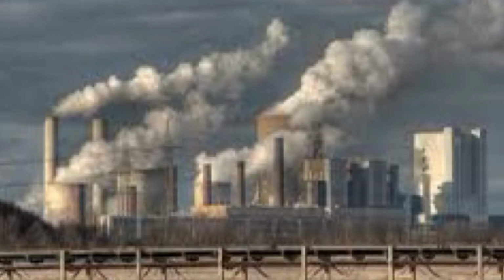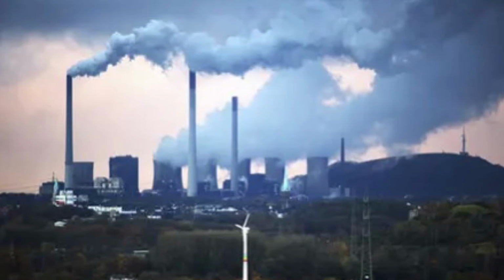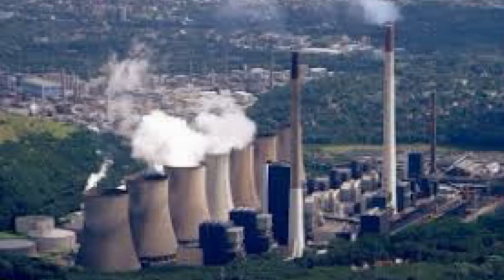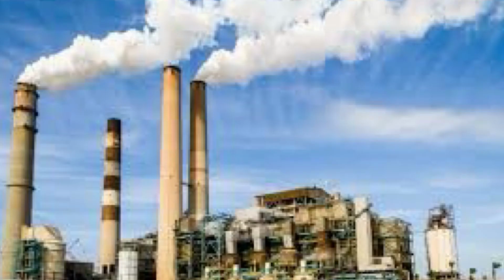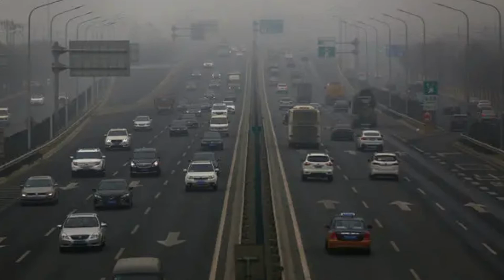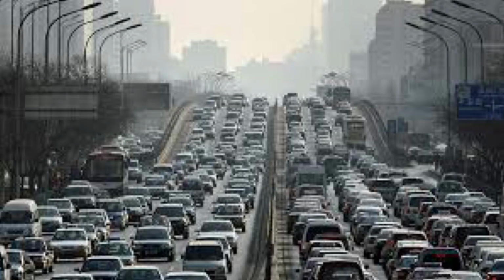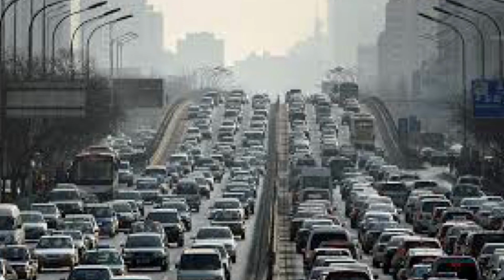In the United States, the burning of fossil fuels to make electricity is the largest source of heat-trapping pollution, producing about 2 billion tons of carbon dioxide every year. Coal-burning power plants are by far the biggest polluters. The country's second largest source of carbon pollution is the transportation sector, which generates about 1.7 billion tons of carbon dioxide emission a year.